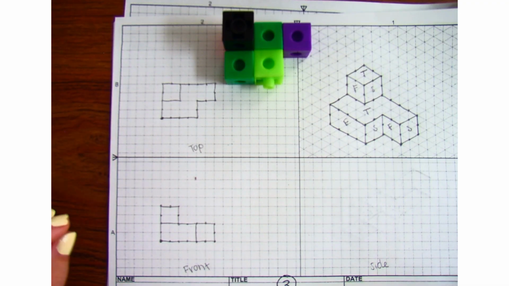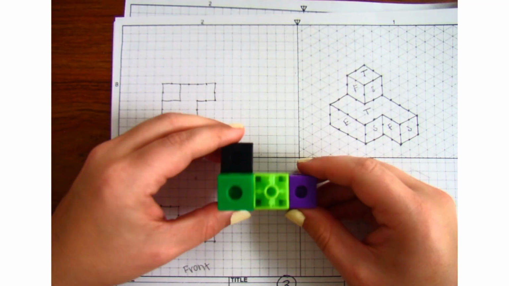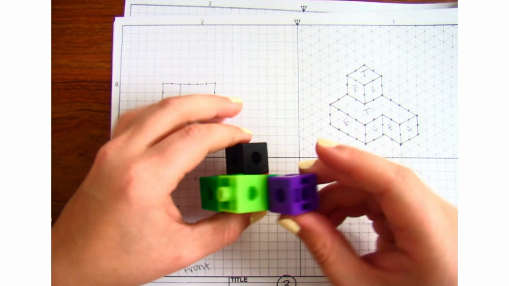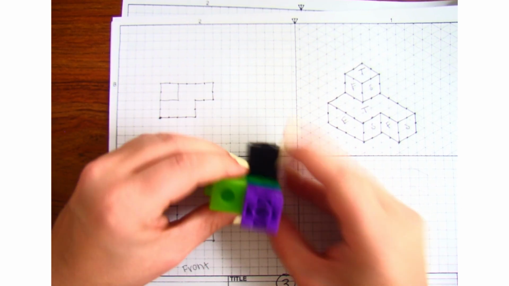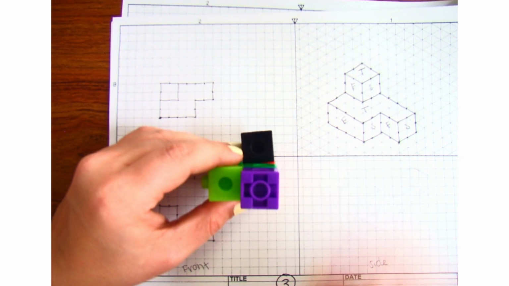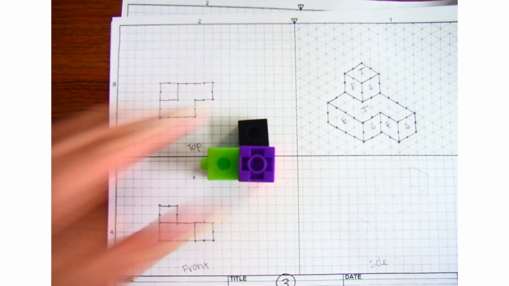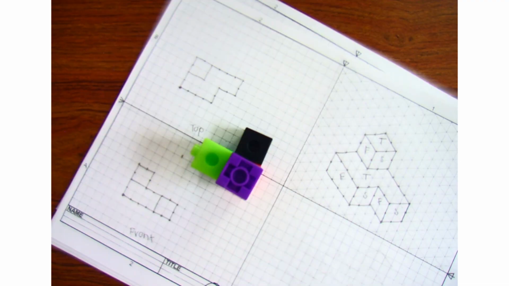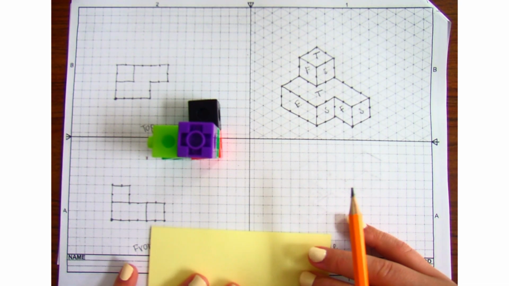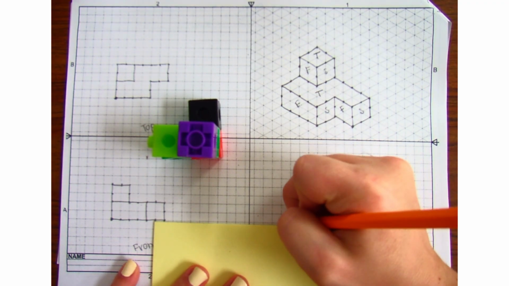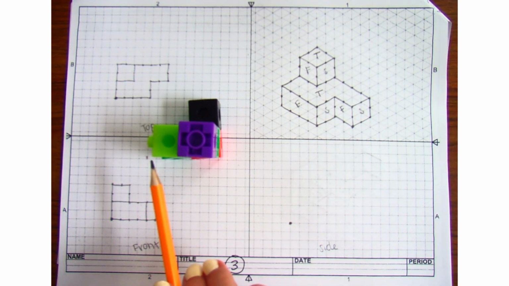Then from here, we're going to do side view. To get to side view, go back to front view. This was our front view. And then we turn it to the left for side view. So this is our side view. It's kind of like a backwards L this time. Take your ruler, line it up at the bottom of your front view. Pick your starting point for your side view. That's going to be this corner of the green cube for me.